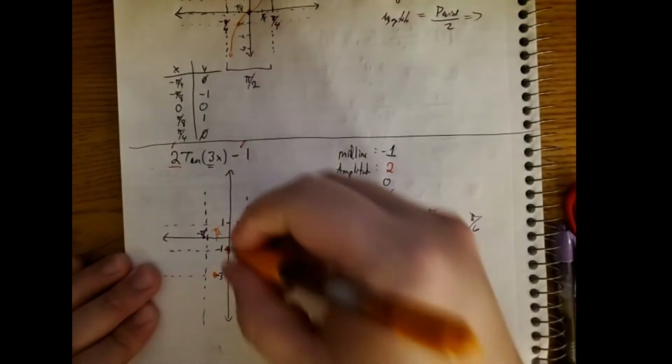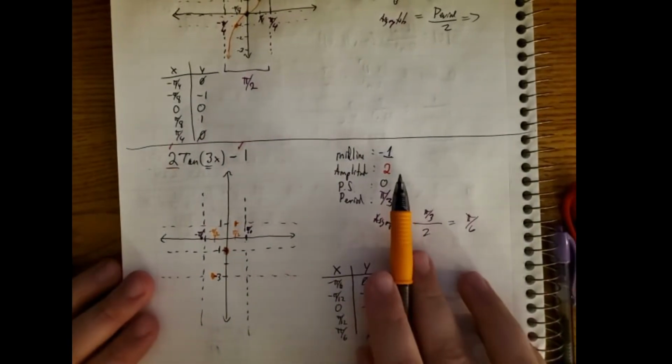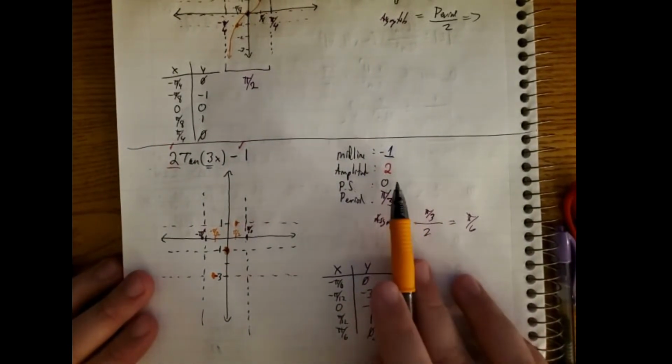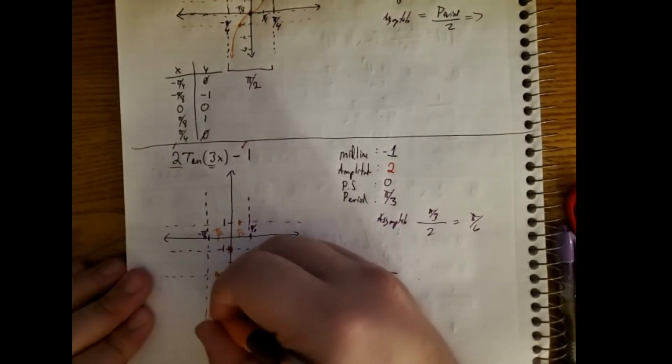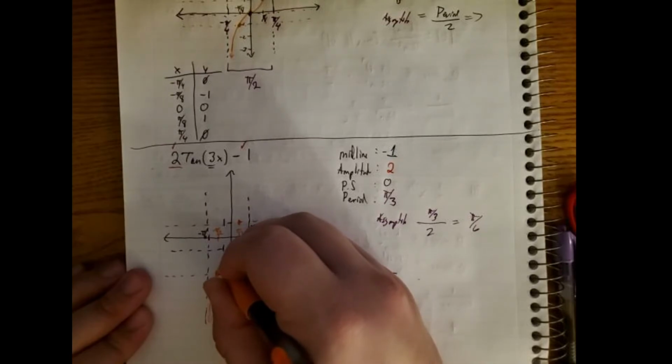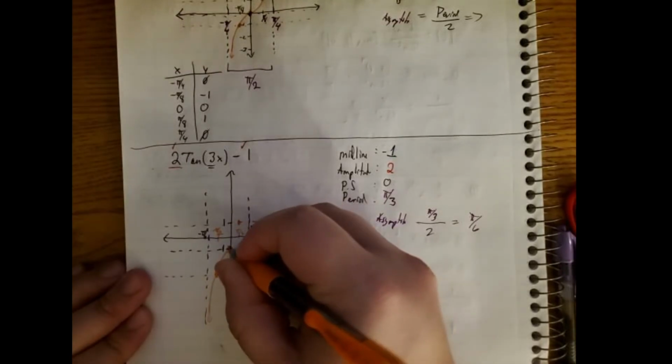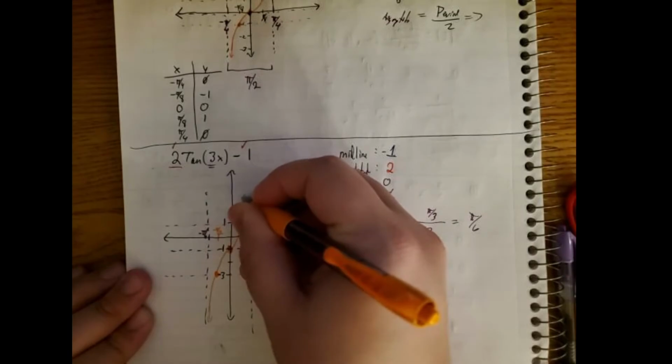So you can see here I create my three values, again, using the same pieces I have from sine and cosine: the midline, the amplitude, the phase shift, and the period, with an asymptote based upon the period. And I end up with these three values: negative pi over 12, negative 3; 0, negative 1; pi over 12, 1. Then I make it look like a tangent function, going through the dot, slightly leveling off as we get to the center, and then coming back through the dot and up the asymptote, giving me my next function. And so this would indicate that this is in fact the function.